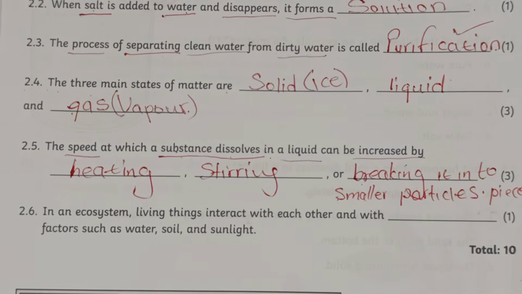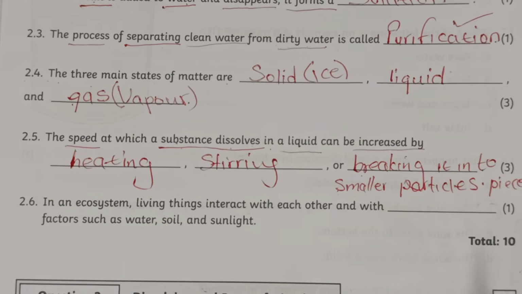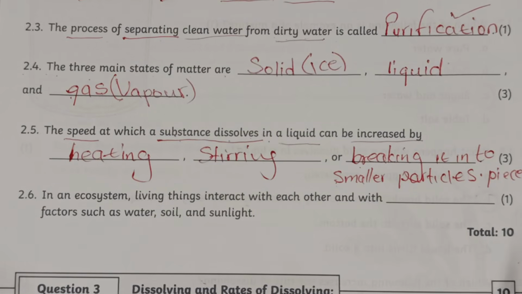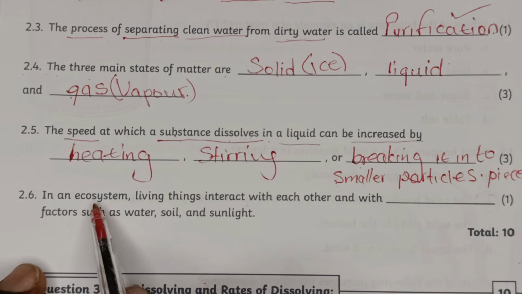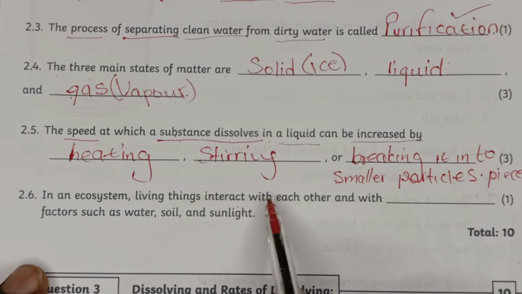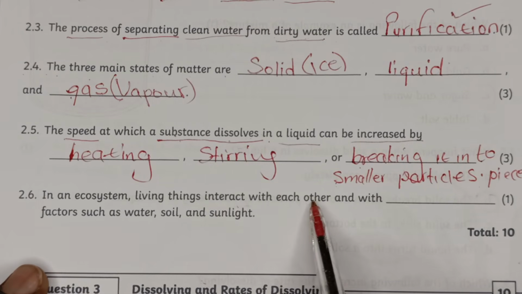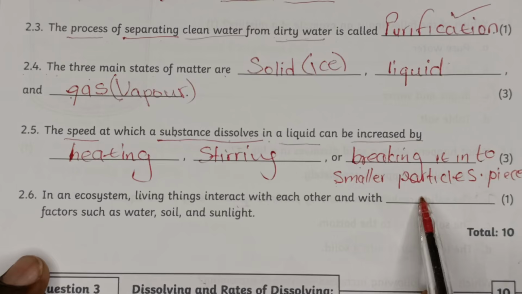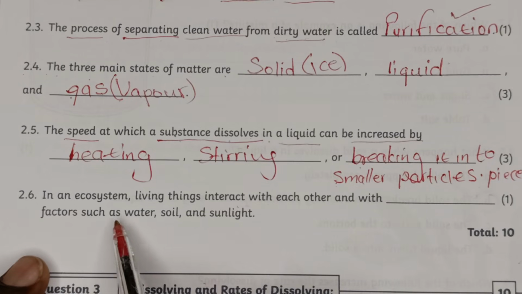Okay, let's move to question 2.6. Question 2.6 says, in an ecosystem, living things interact with each other and with factors such as water, soil, and sunlight.